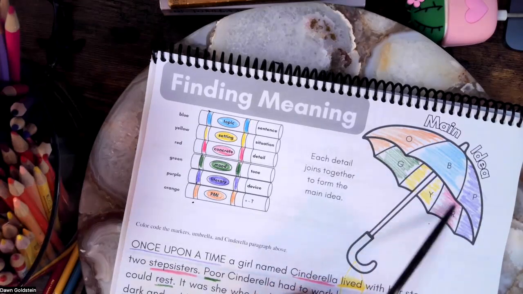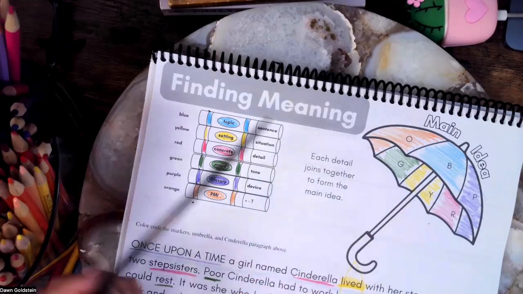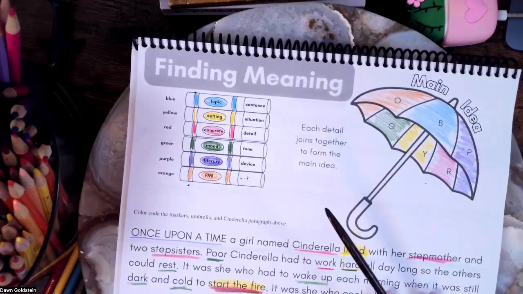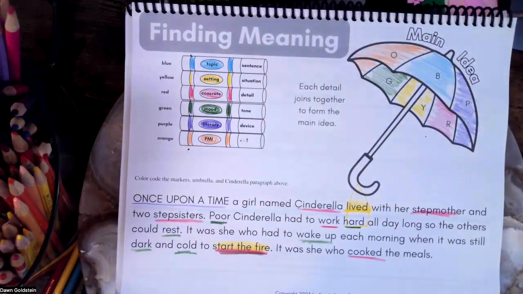So when we're looking for the main idea of any passage, we have to combine all of these elements of a story together, and together that's what forms the main idea or the theme. Now let's take a look at the very first paragraph from Classic Cinderella.